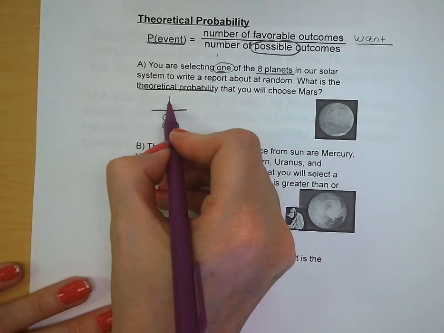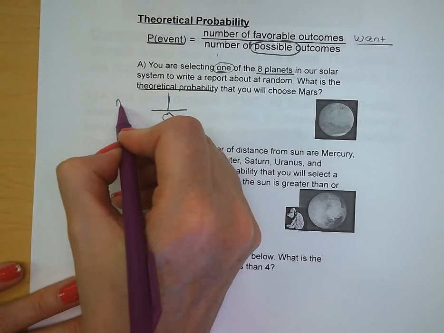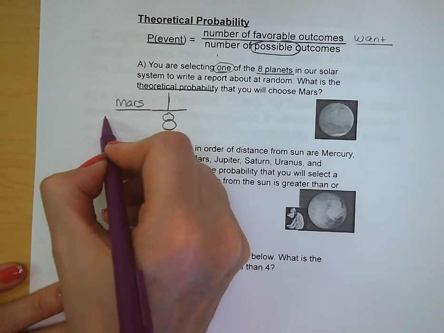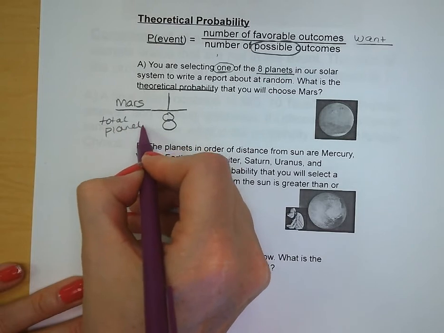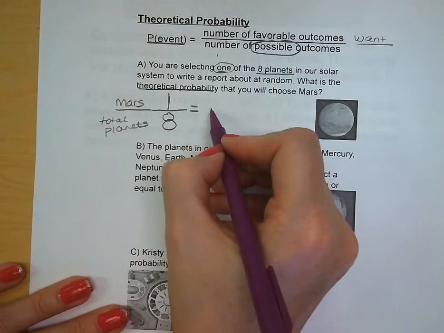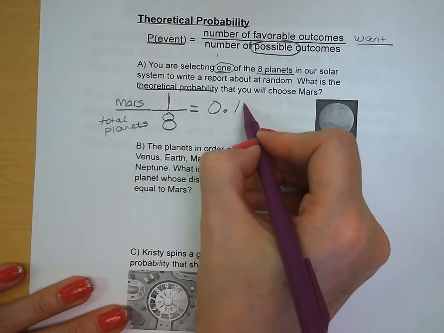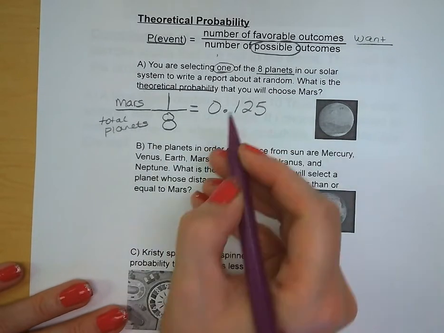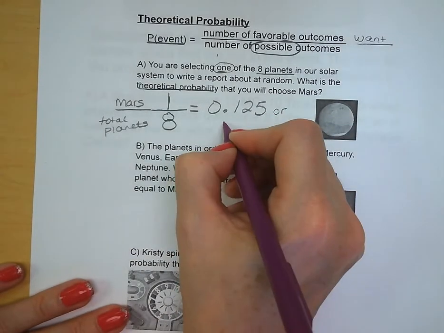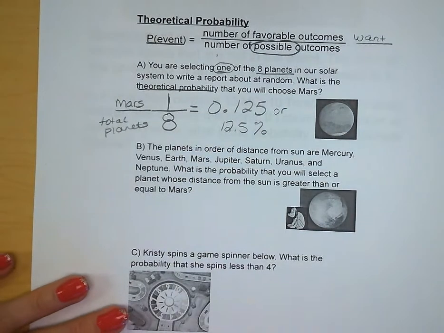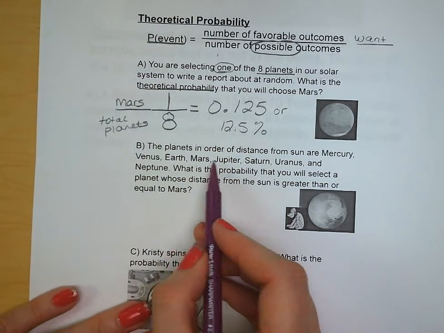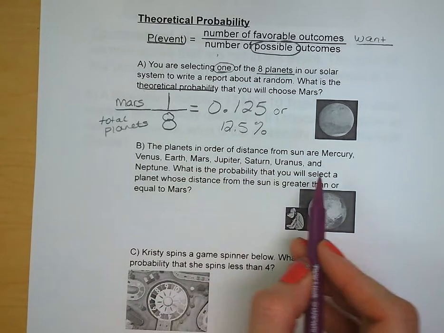So that is one possible outcome that we are looking for. All right, so 1 divided by 8 is 0.125, or 12.5%.